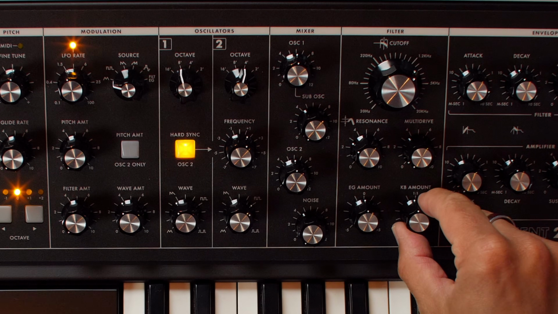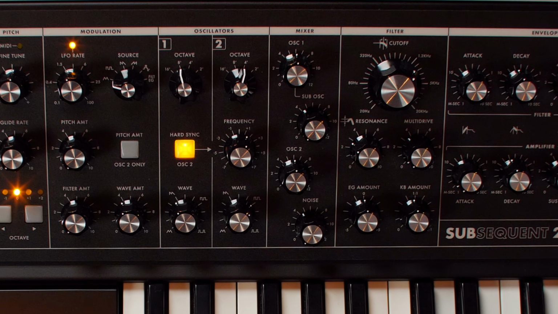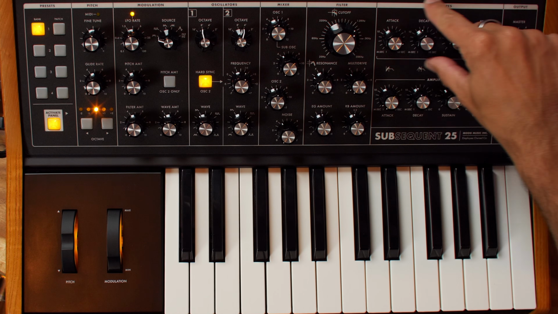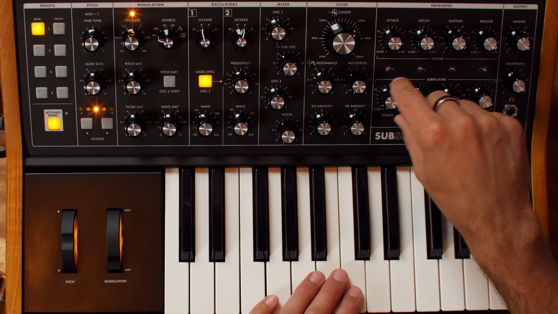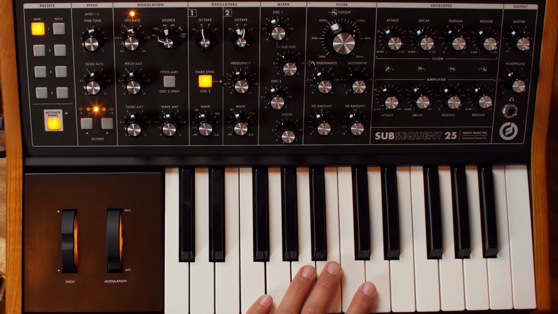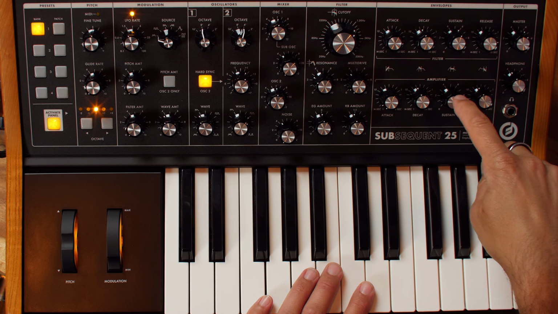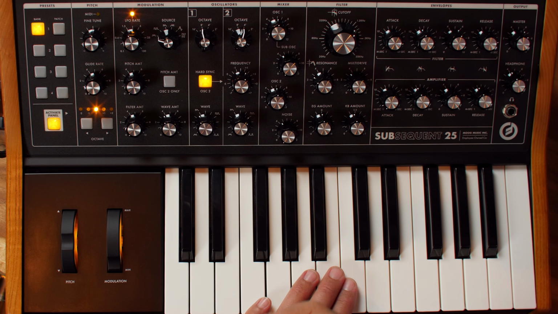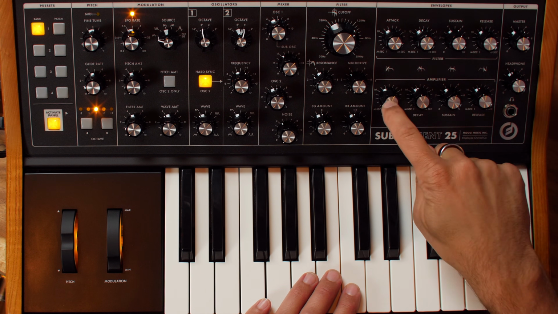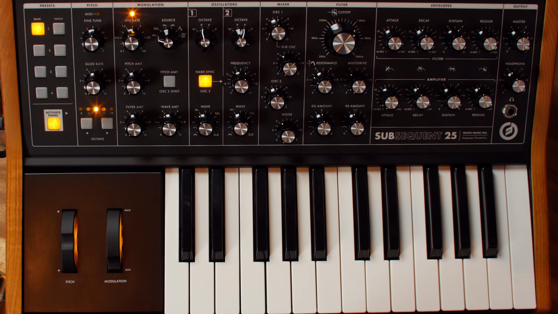So that's keyboard amount, and then next we've got EG amount, which stands for envelope generator amount, attached to this next section, which is our envelopes. Envelopes have 4 stages: attack, decay, sustain, and release. Attack determines how long it takes for the sound to get to its maximum level. We're going to have another level called sustain in a second, which we can bring the level down to, but the attack is going to be that initial loudness.